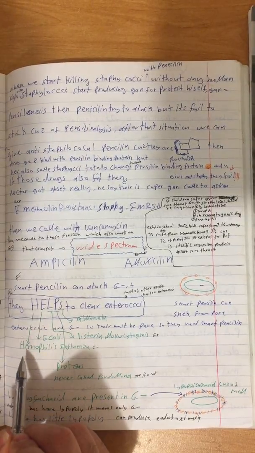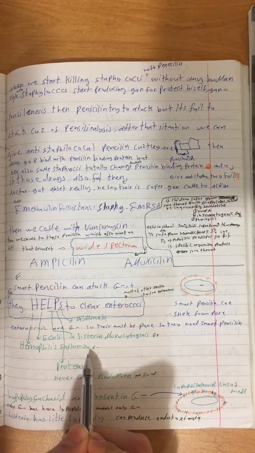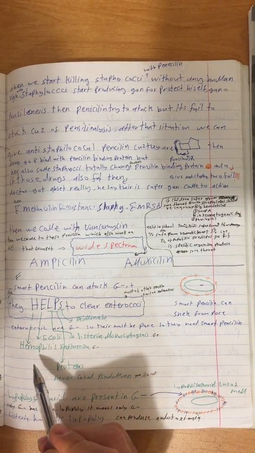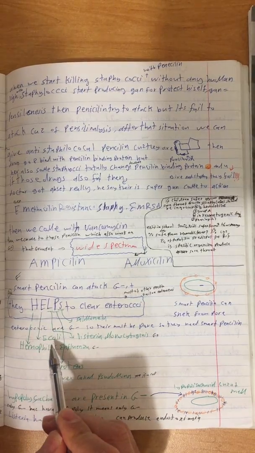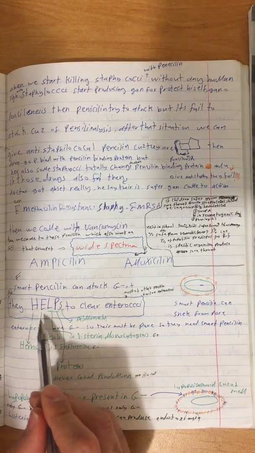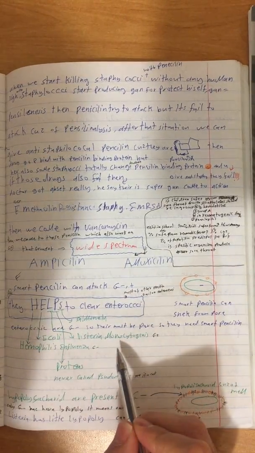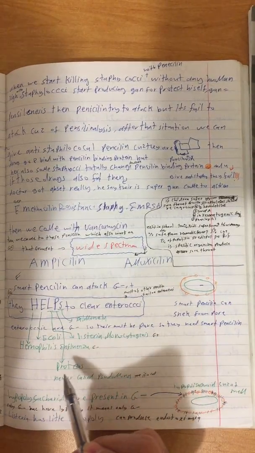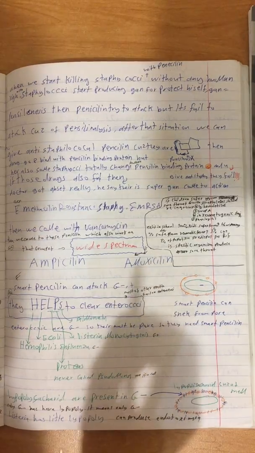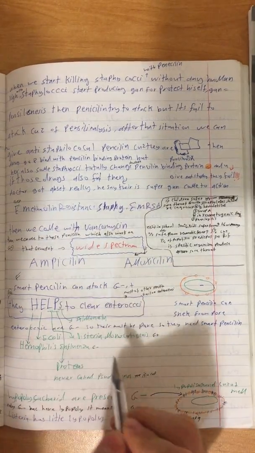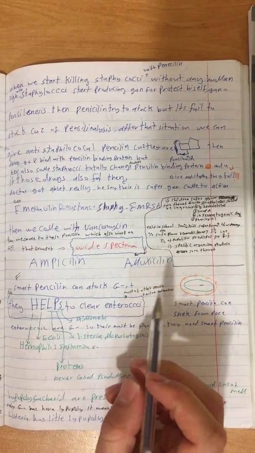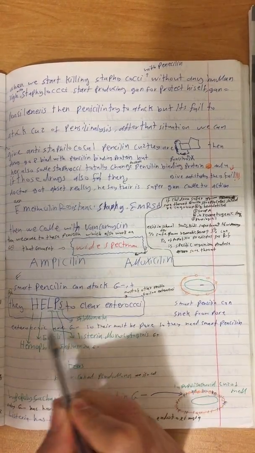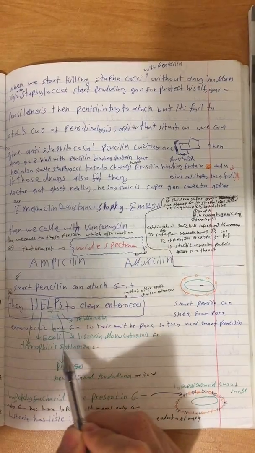So H stands for Haemophilus influenzae, it's gram-negative. So ampicillin can have an effect on this Haemophilus influenzae. E is for Escherichia coli, which is also gram-negative. L is for Listeria monocytogenes, which is gram-positive. P is for Proteus. Be careful, it's not Pseudomonas. S is for Salmonella. So ampicillin and amoxicillin can act on these bacteria.